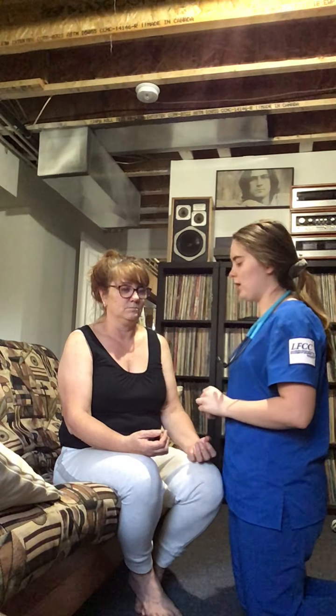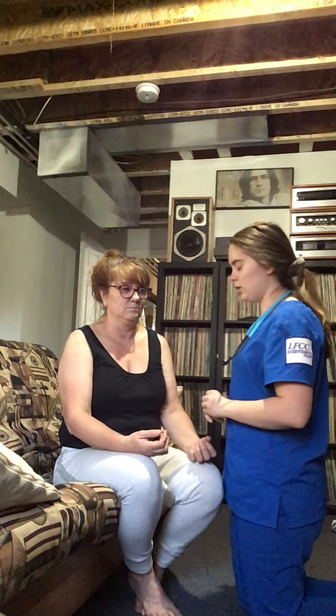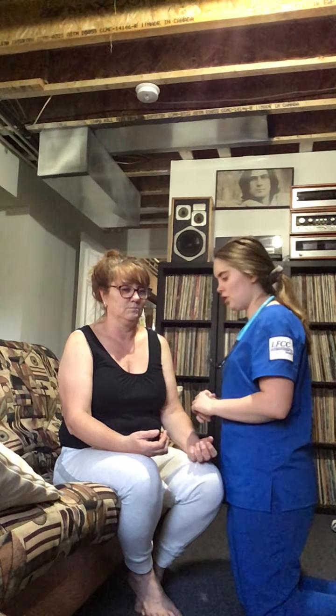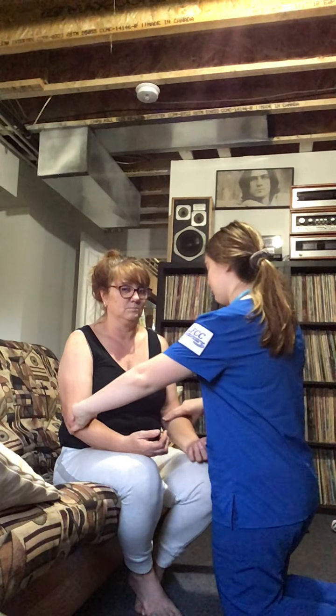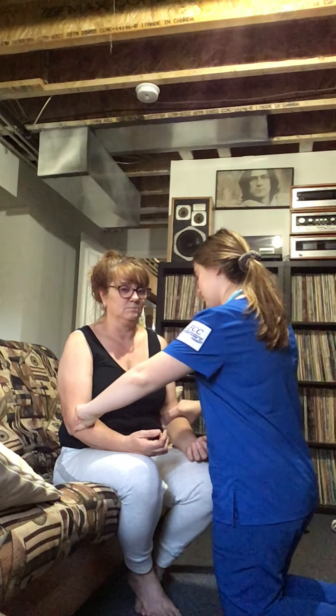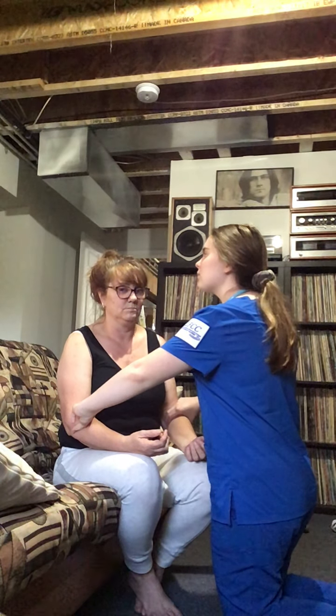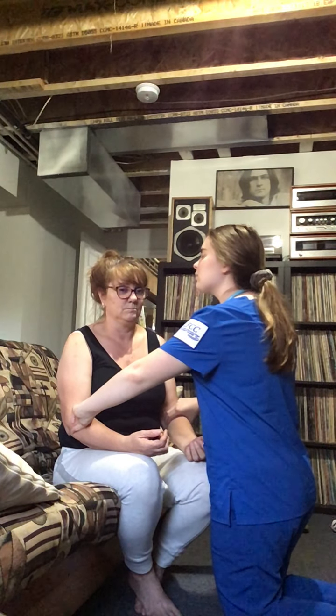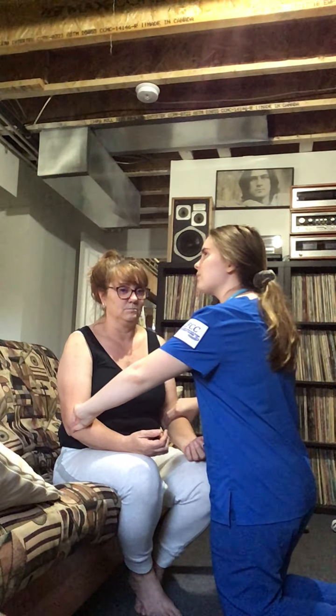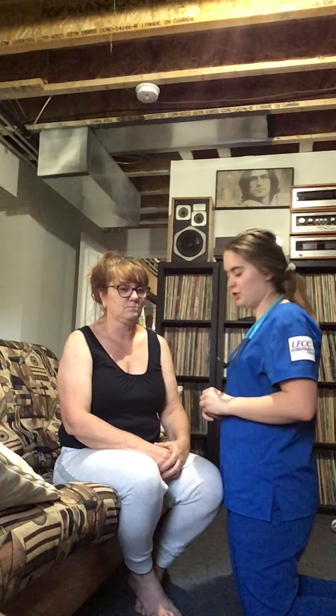Next, I'm going to palpate the brachial pulse bilaterally, which is on the medial side of the arm. Pulse is equal and normal bilaterally, and I'd grade it a +2.